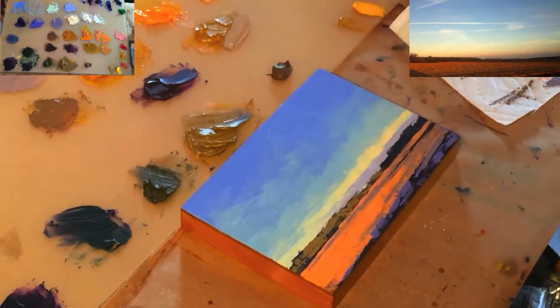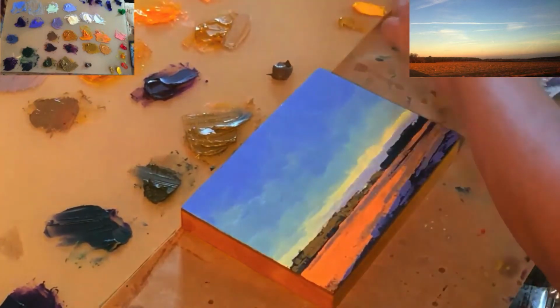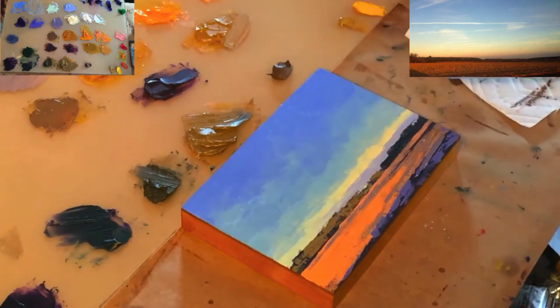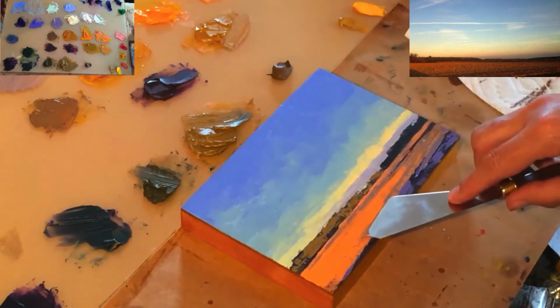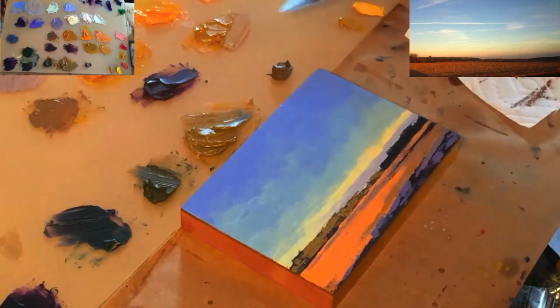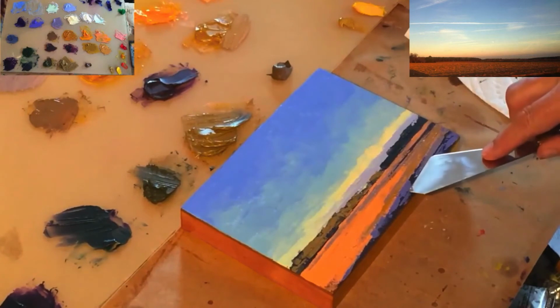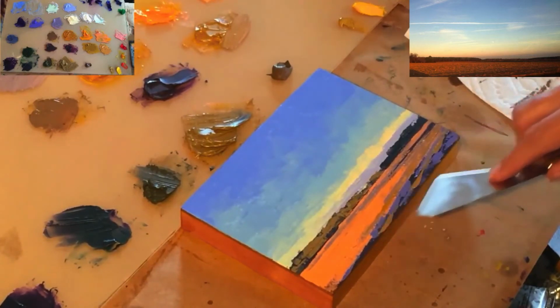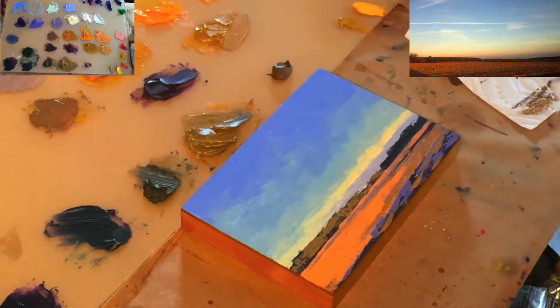Thinking about the contrast in values. You're not going to have that super light highlight color that's in the top part of the field in the darker part. So the values need to go down to imply shadow. They need to go down and they need to dull out just a little bit.